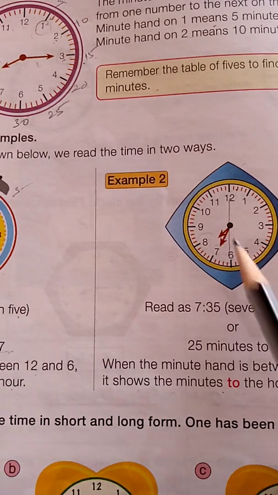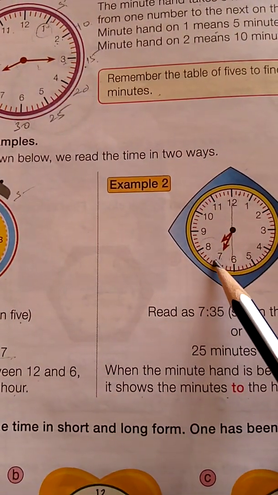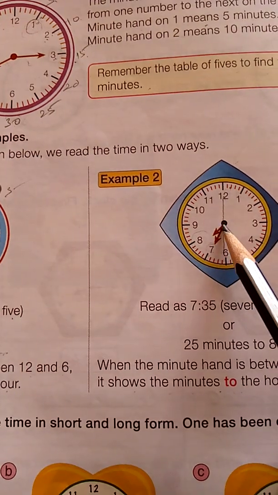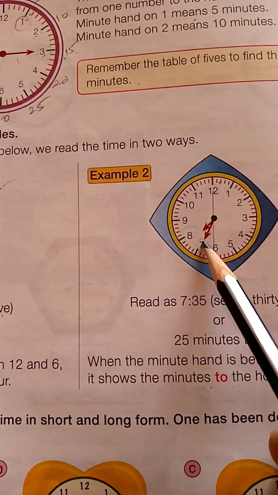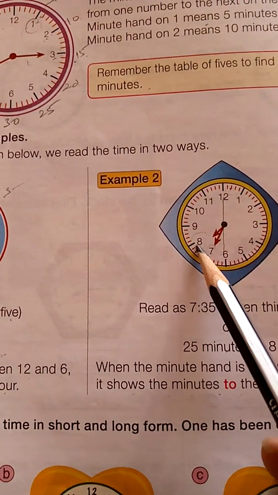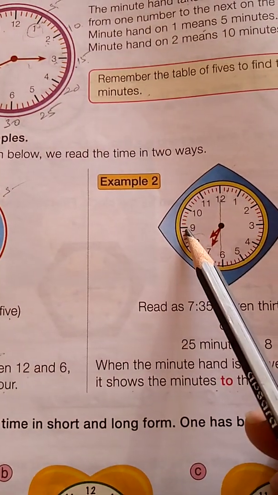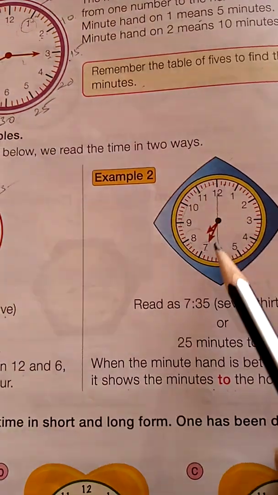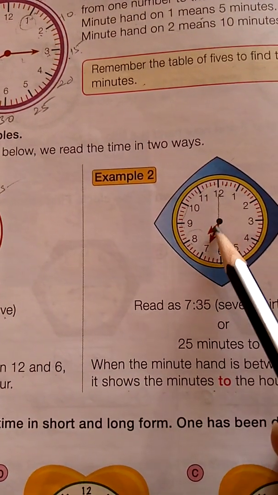How 25 minutes? Now this becomes 5 for table consideration. The minute hand here you can tell as 5 minutes, 10 minutes, 15 minutes, 20 minutes, 25 minutes. You should start your table from here, from the minute hand.